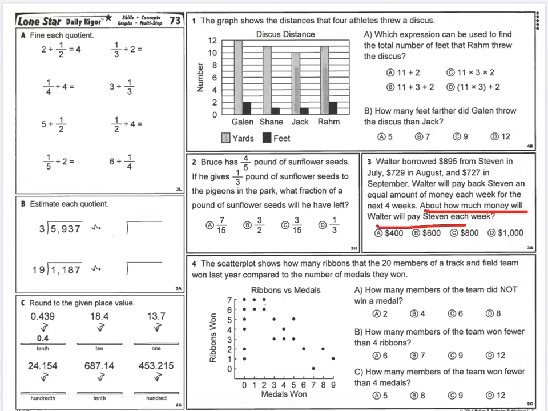About how much money will Walter pay Stephen each week? Okay, that word about means that we're going to round, right? Okay, so I know Walter borrowed $895, $729, and $727. And he's going to pay it back equal amounts, equal meaning divided, in 4 weeks.